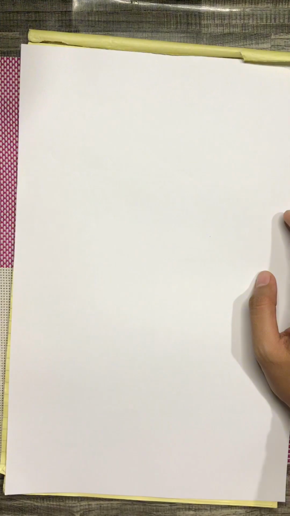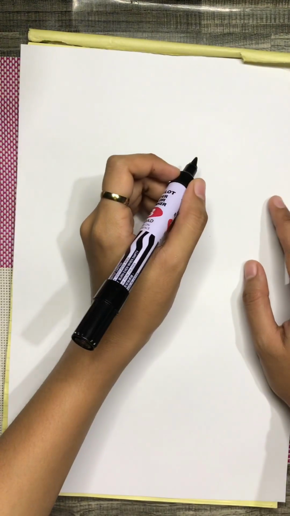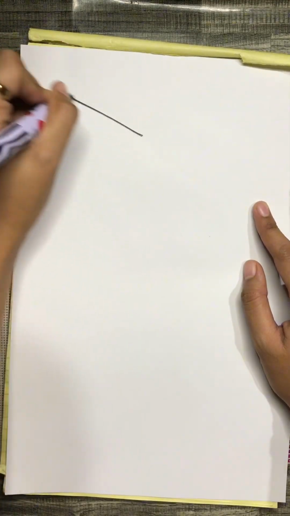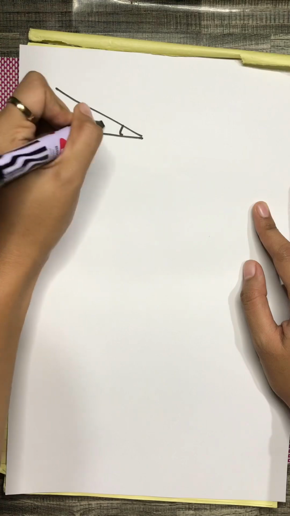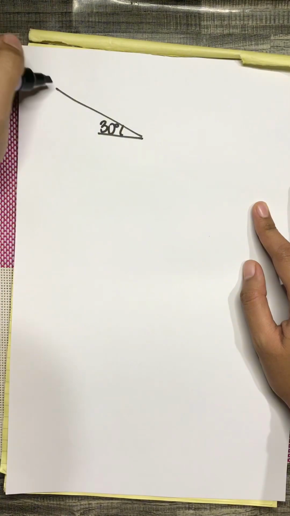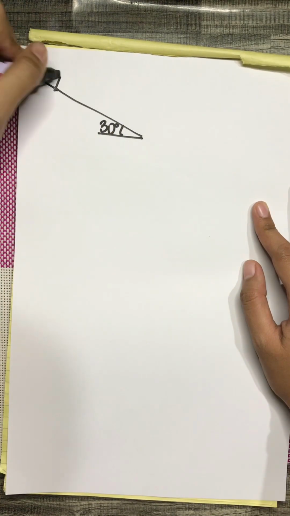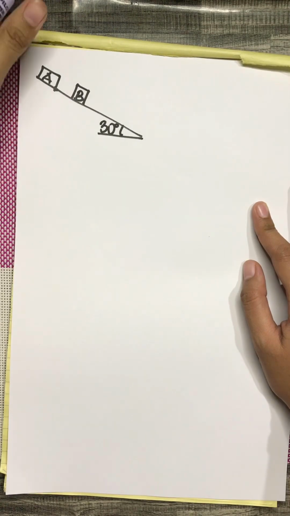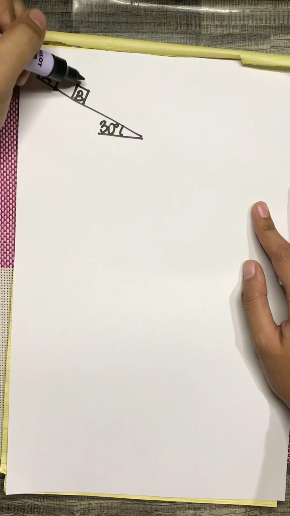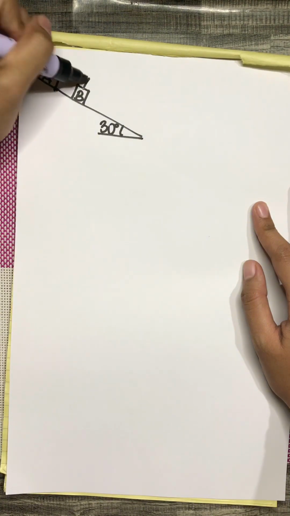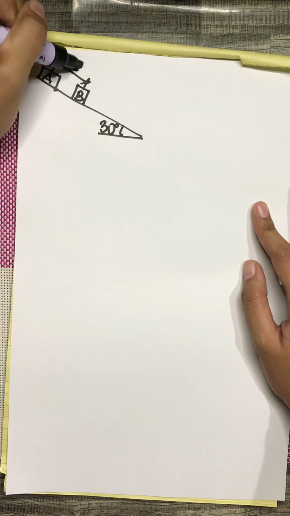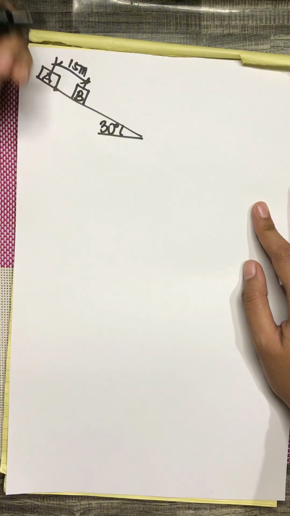So let's draw the figure. Blocks A and B are released from rest on a 30 degree incline. This is block A, then block B. They are 15 meters apart.